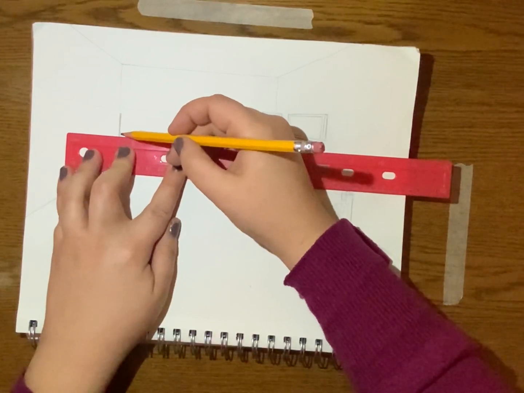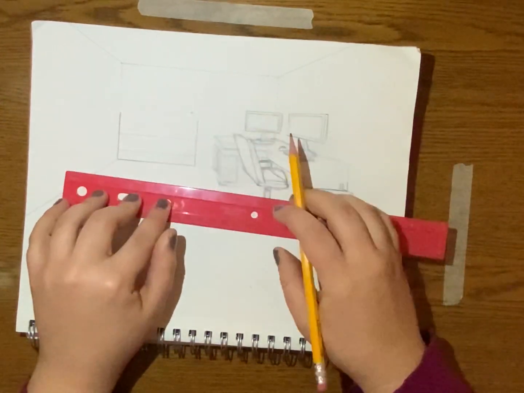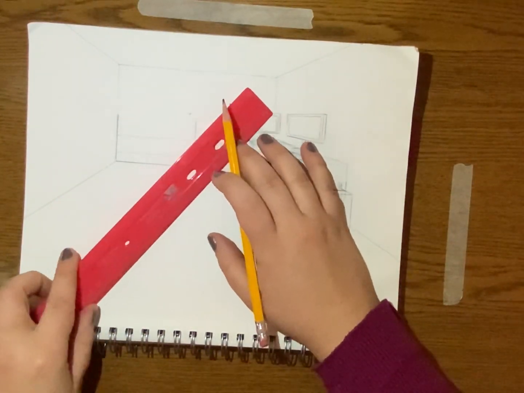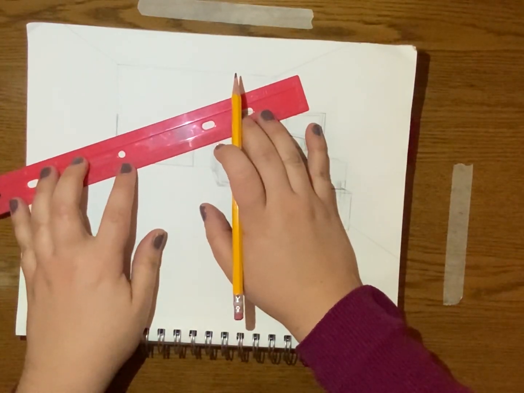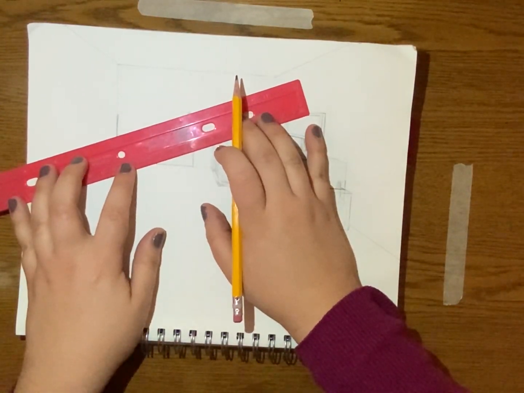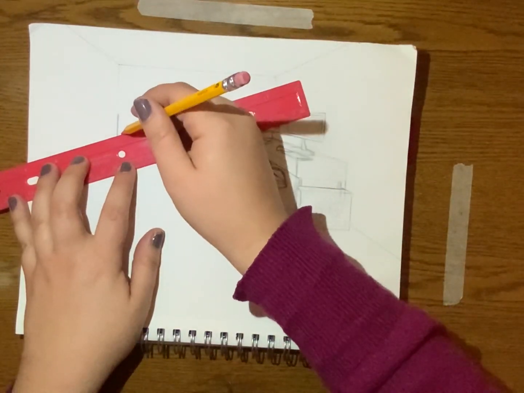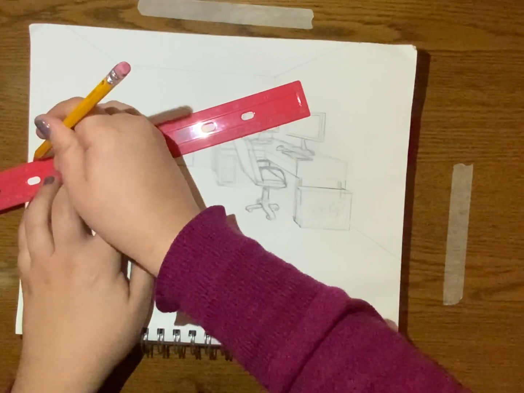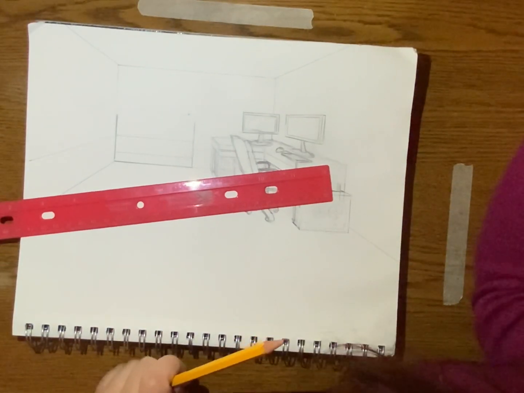This is the top of my mattress. And the corners will line up with the vanishing point. I'm not going to go quite all the way off the page. I'm going to stop before I get to the end of the page so y'all can see the end of the bed.